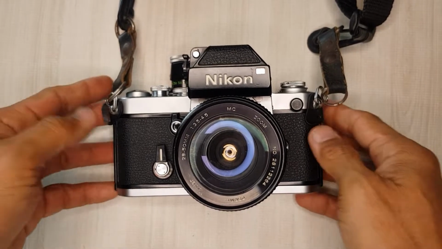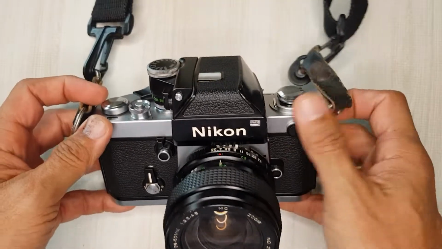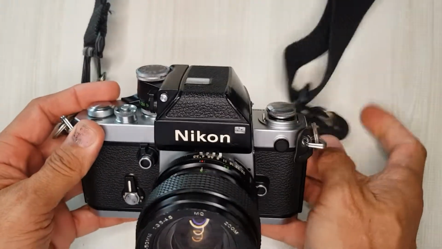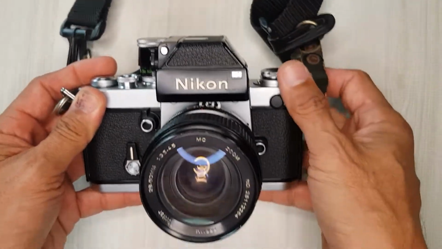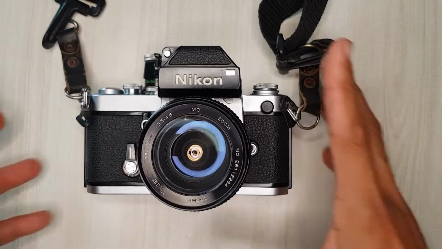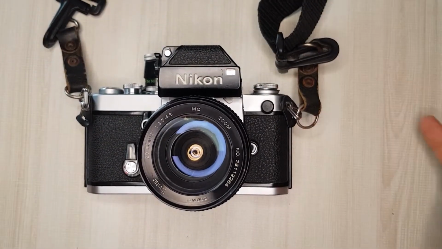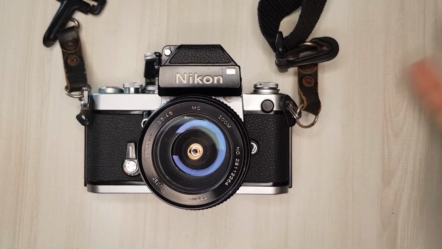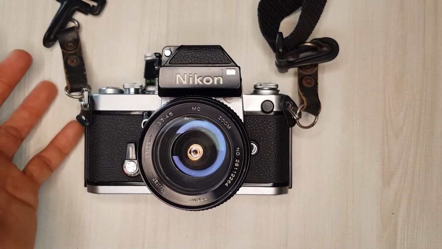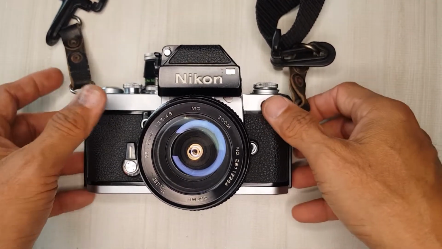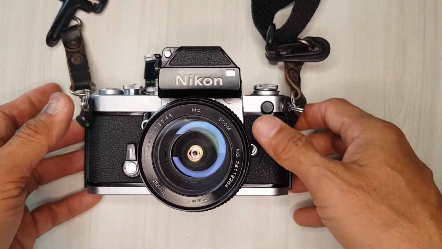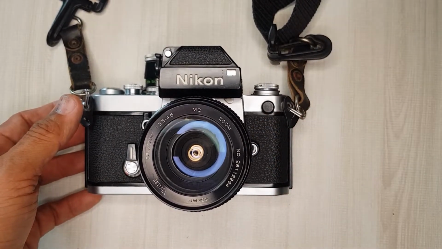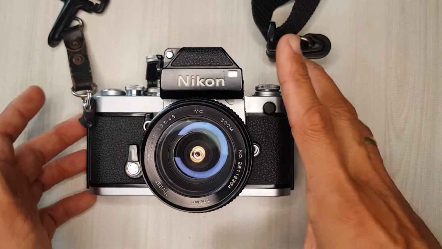Now, this afternoon we have one of the famous and iconic cameras of all time, this Nikon F2 that we'll be reviewing. It's an analog camera that is not being used right now by most photographers. They're using the DSLR, the digital single lens reflex camera, but this one is an analog one that you need to use film with.